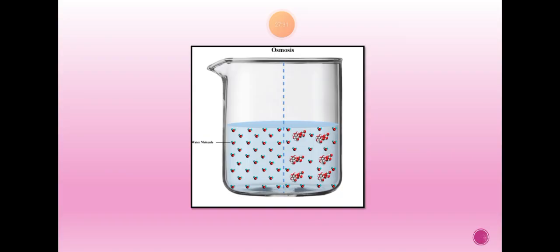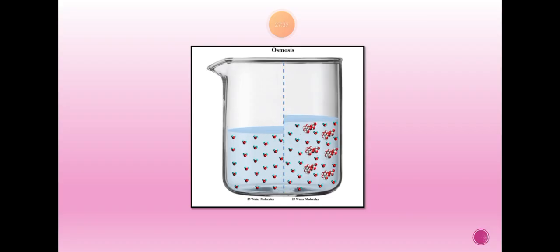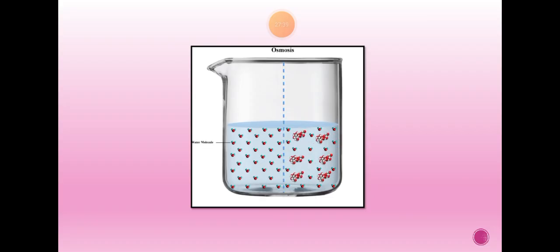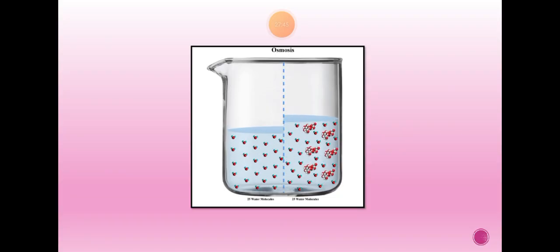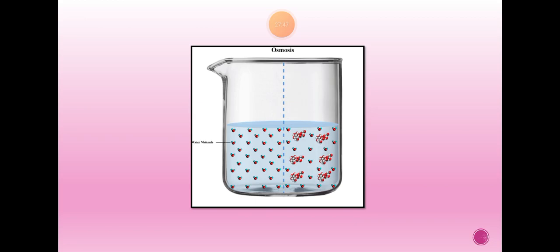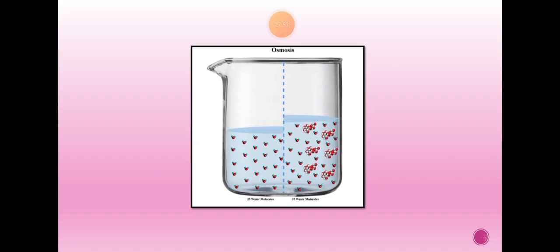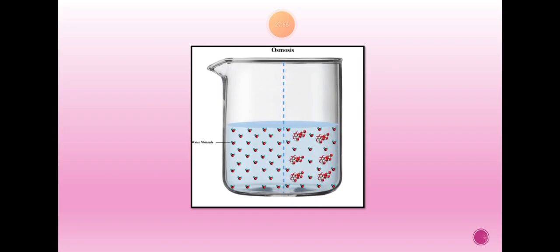You can see this diffusion change. This is what is happening. Now you can see this movement. Just observe the movement. This is the movement of osmosis. This is how osmosis works. I hope you can see it.